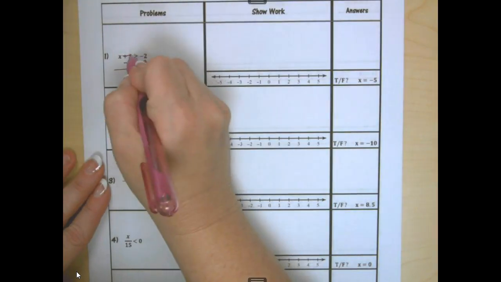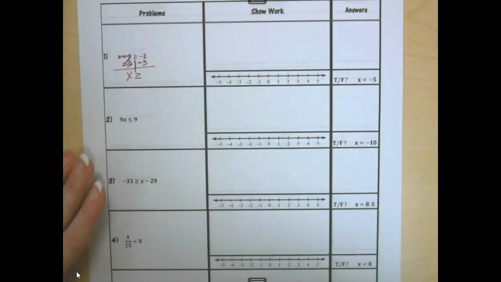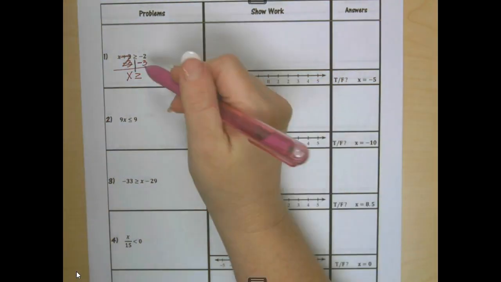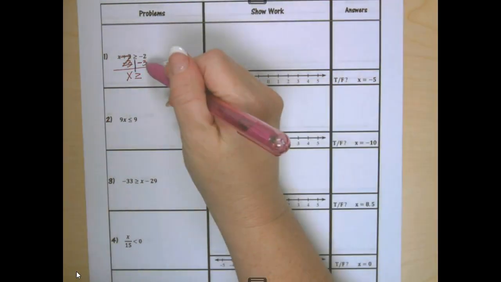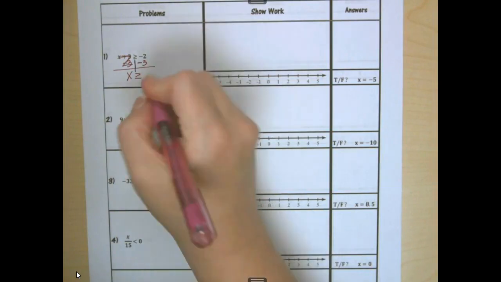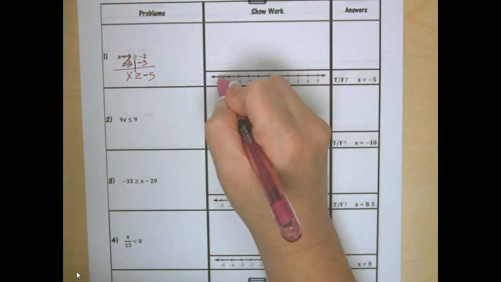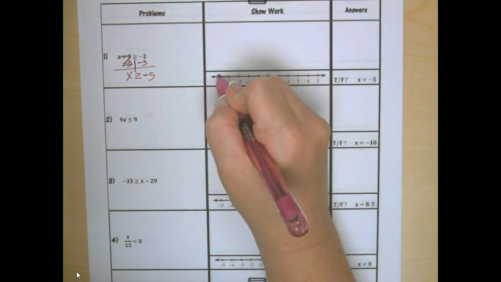because this is my 0 pairs, these zeroed out. A 3 and a negative 3 is 0. Negative 2 plus a negative 3 is a negative 5. It is going to be a closed circle on negative 5.